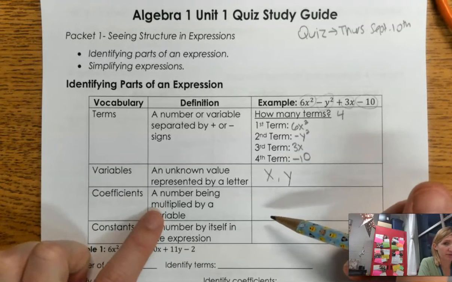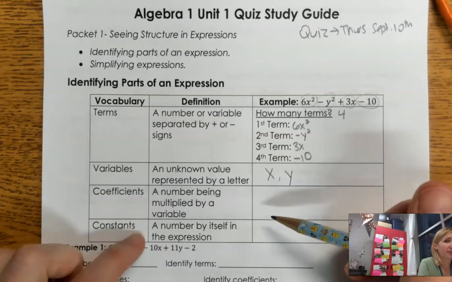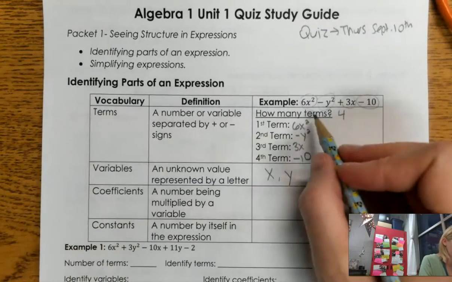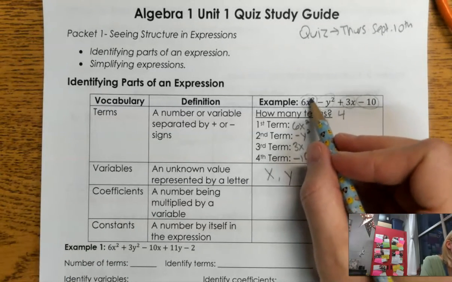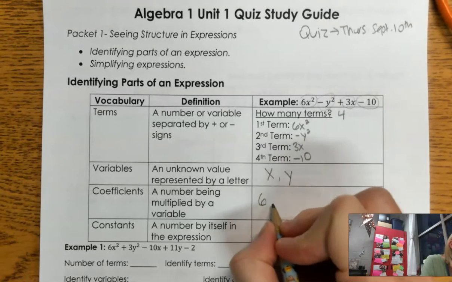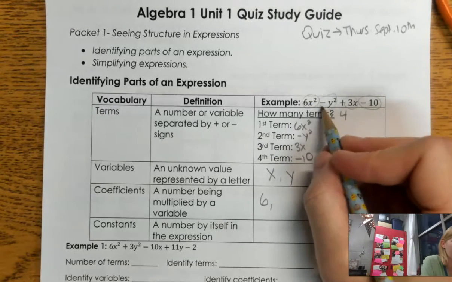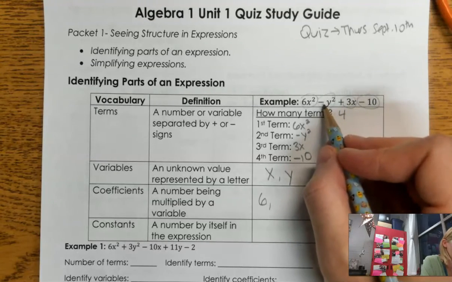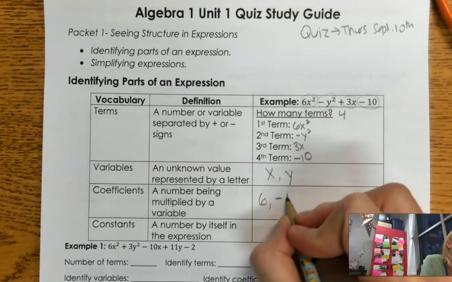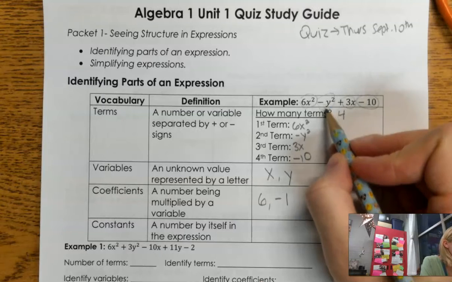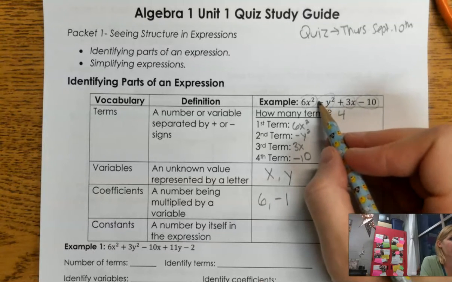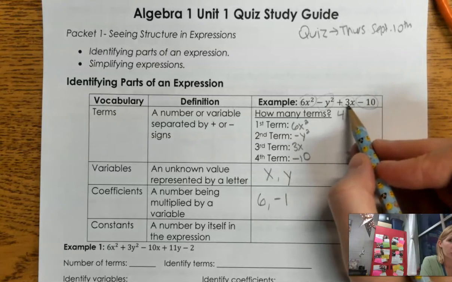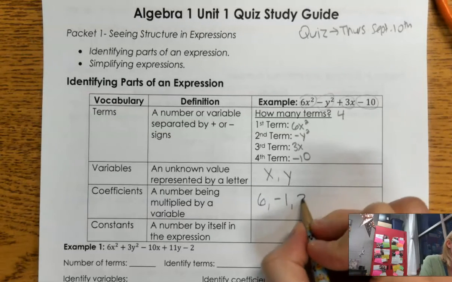Coefficients: a number being multiplied by a variable. It's basically the number in front of the variable. The coefficient of the x squared term is 6. The number in front of the y squared is negative 1. I know you don't see the 1, but it's understood to be there. The coefficient in front of this x is 3.